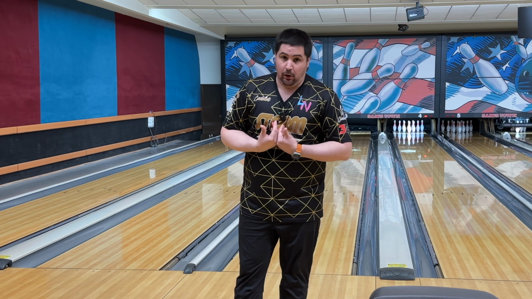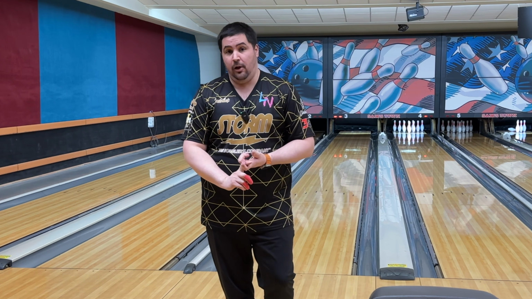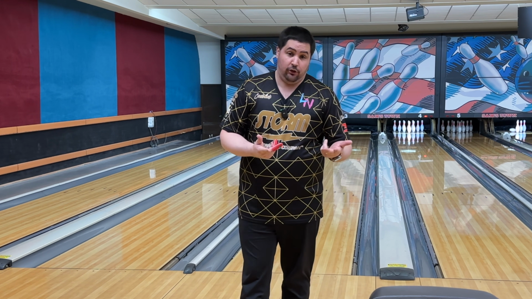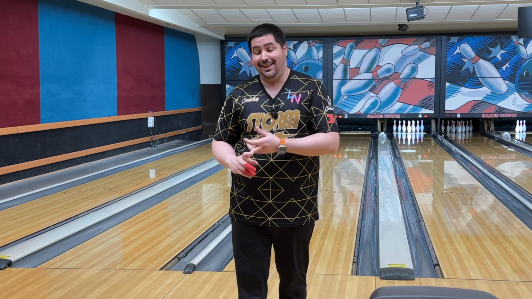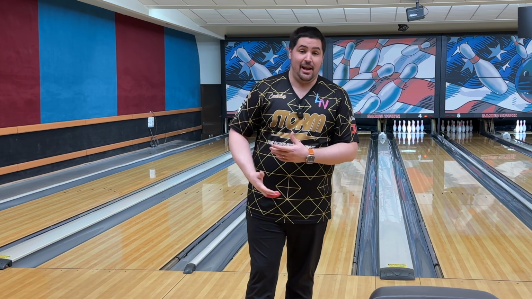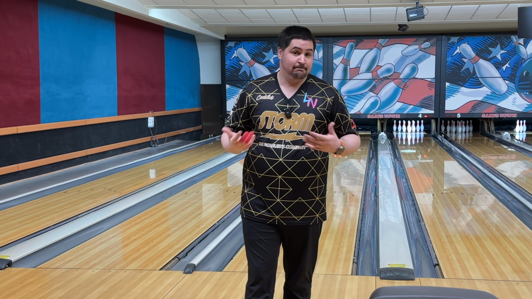So it's on us as bowlers to determine, do we need a strong ball? The answer is yes. These are two good options, the Optimum Idol and the Harsh Reality. And the next question is, do we need an asymmetric or a symmetric?